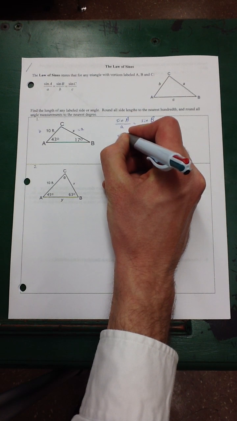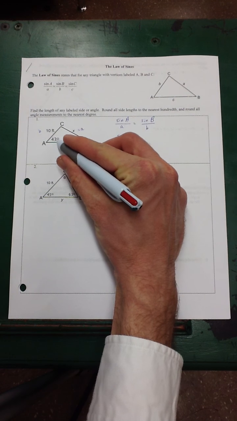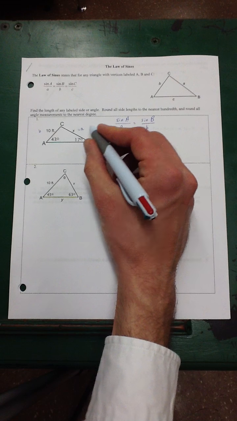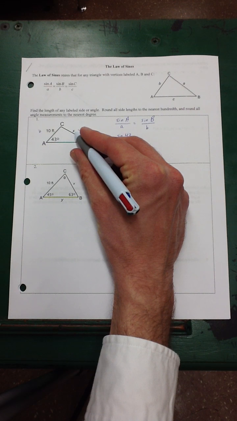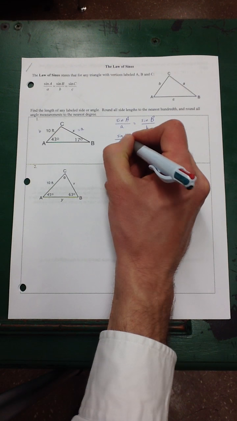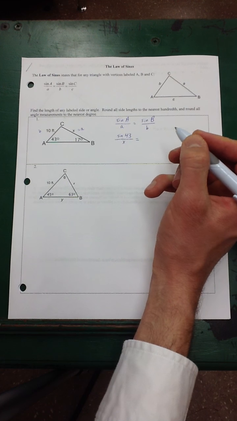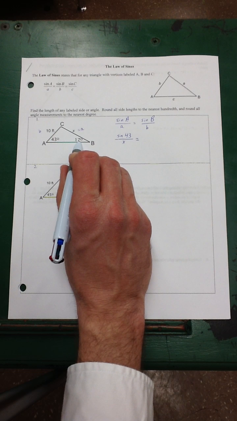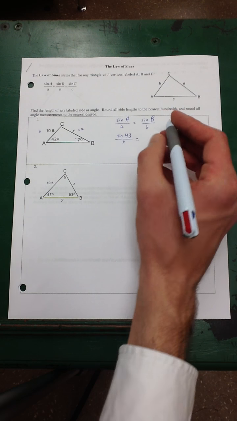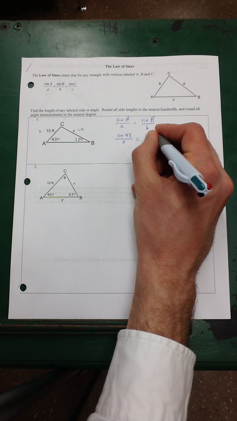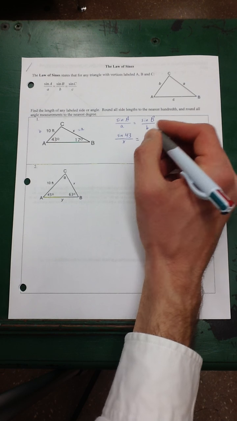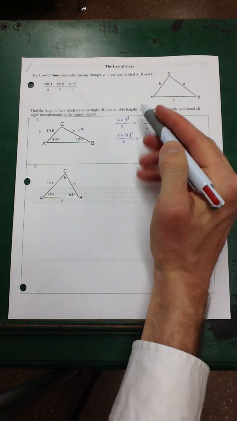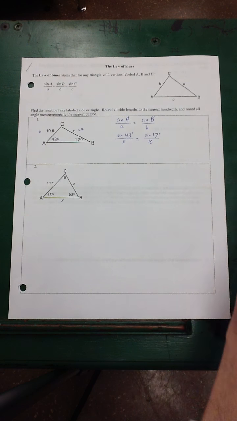So the sine of capital A, that's 43 degrees, divided by little a. We don't know little a, and it's called x, so we're going to put an x down here. That is equal to the sine of capital B. That's an angle measurement. The capital letters are angle measurements. The sine of 17 degrees, divided by little b, which would be 10.